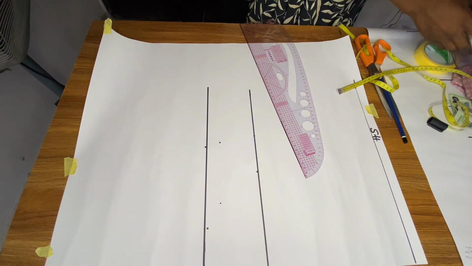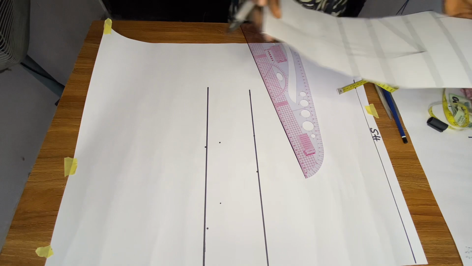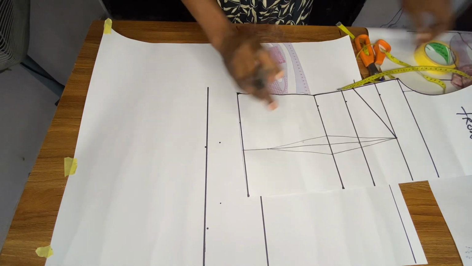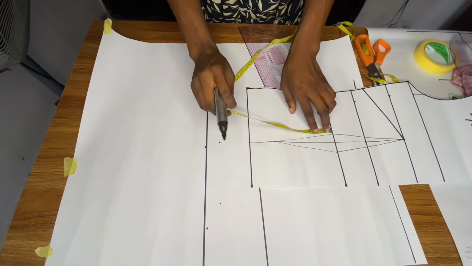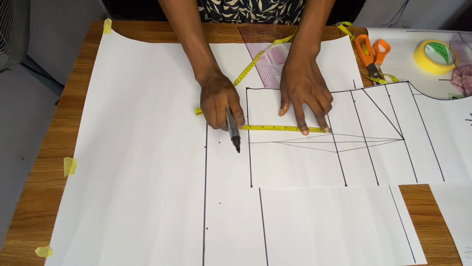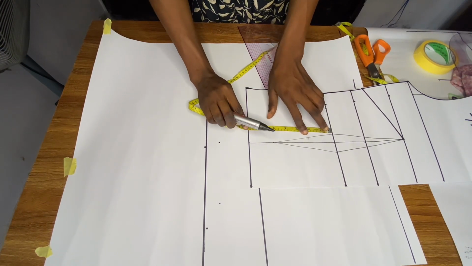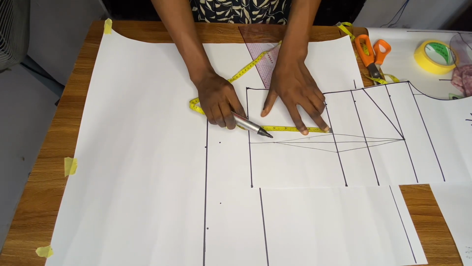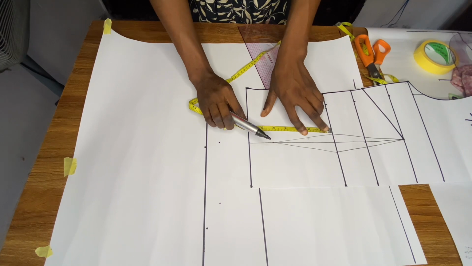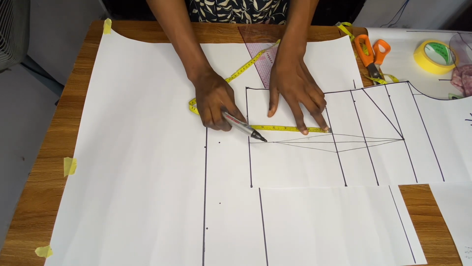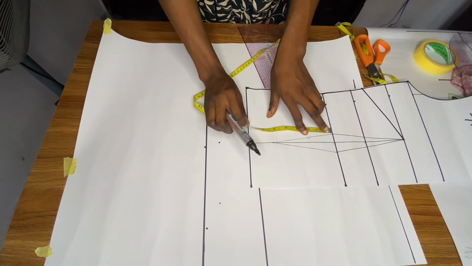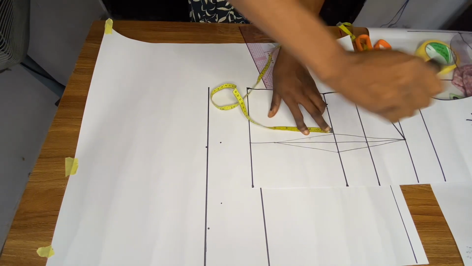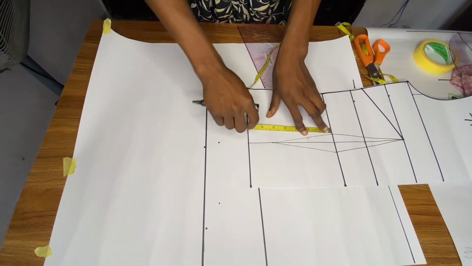So now, before going ahead to place other measurements, what you have to do here is to measure the inches you have down from the waistline to the hemline, so as to get the correct length for both the back and the front bodice. So you will go ahead and measure the difference from the waistline in the front to the hemline.